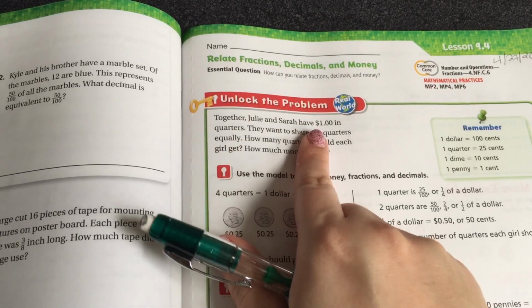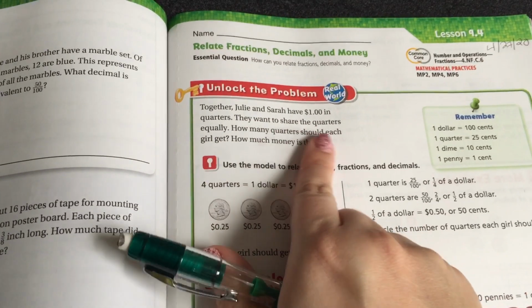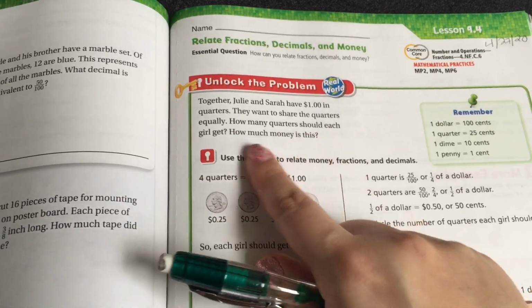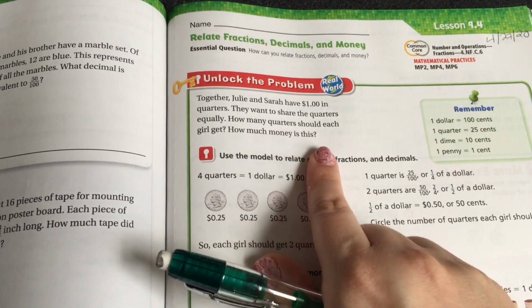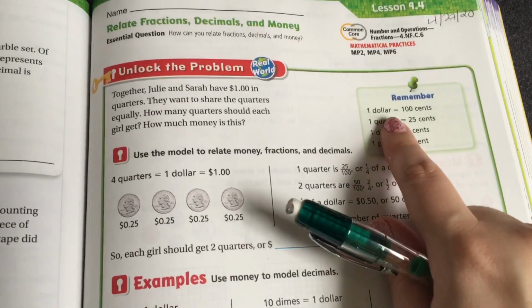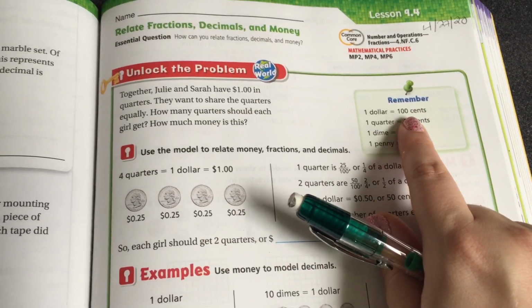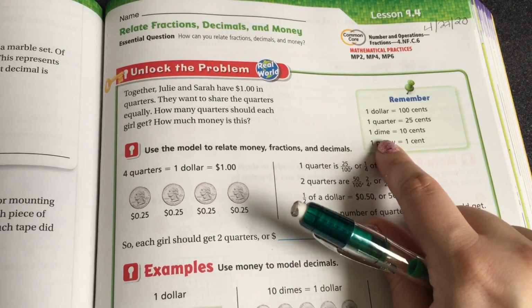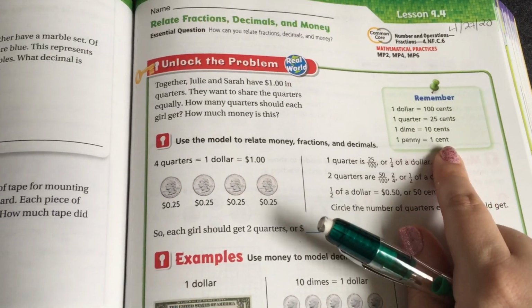All right, it says unlock the problem. Together, Julie and Sarah have $1 in quarters. They want to share the quarters equally. How many quarters should each girl get? And how much money is this? They remind you over here, just a little bit of a refresher. $1 is 100 cents. 1 quarter is 25. A dime is 10, and a penny is 1 cent.